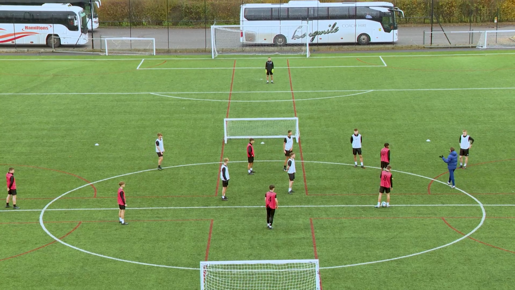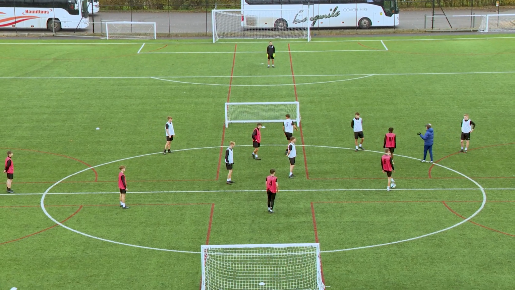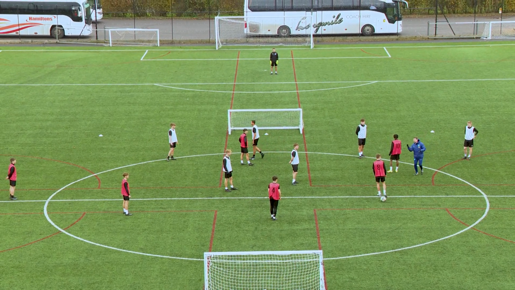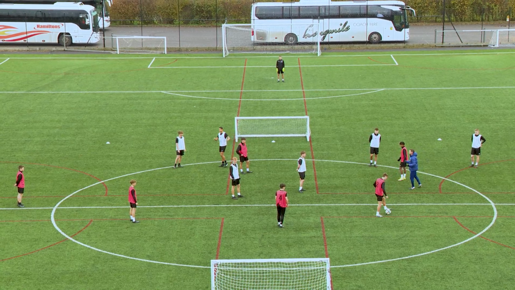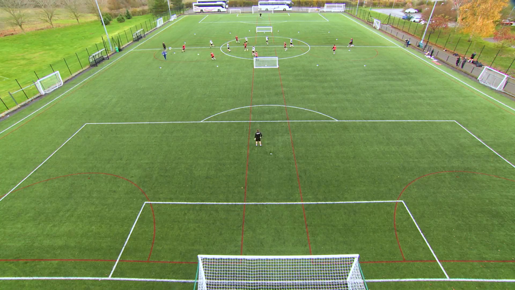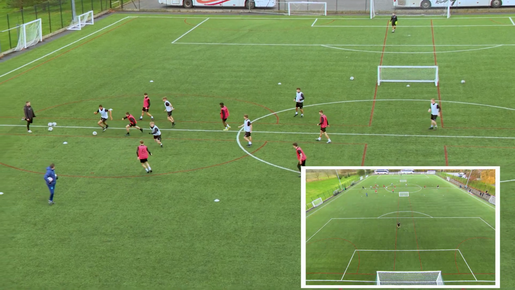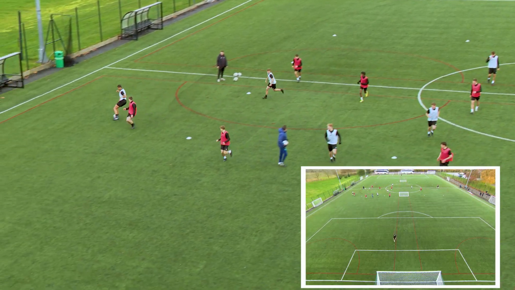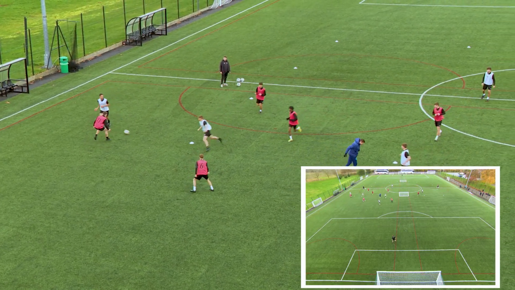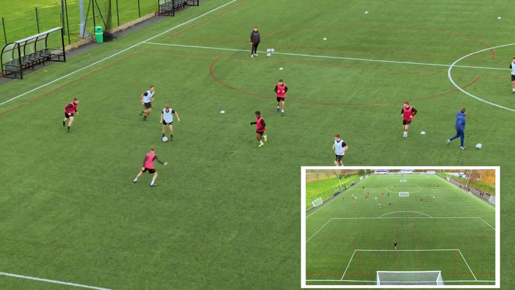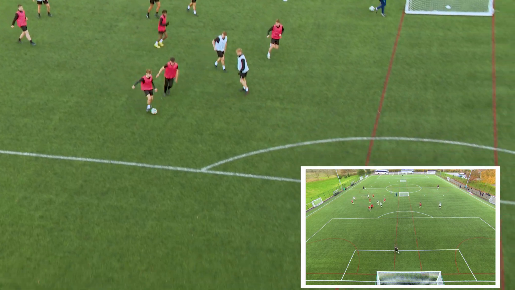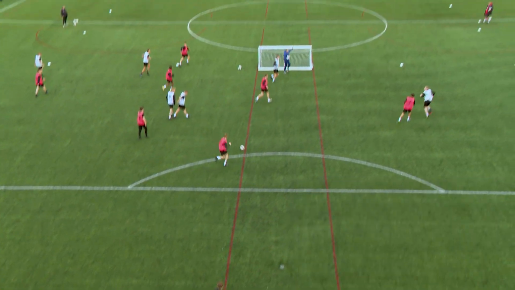Give it back to a Reds. Reds, you've got to get back up the pitch in here and you start the game again trying to score in one of these little goals. Understand? Get it back in, you're scoring in the goal there.